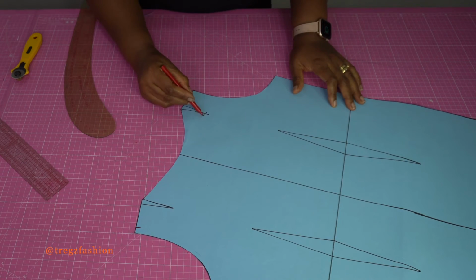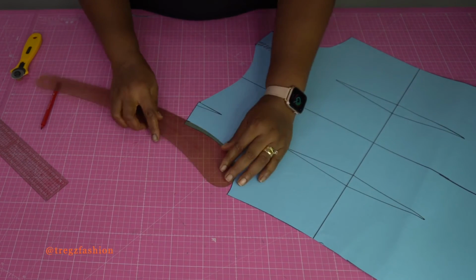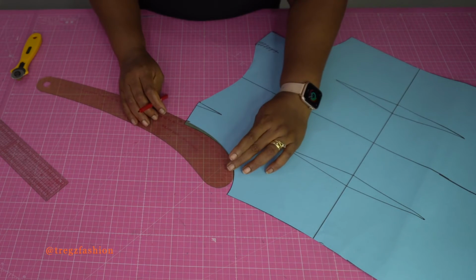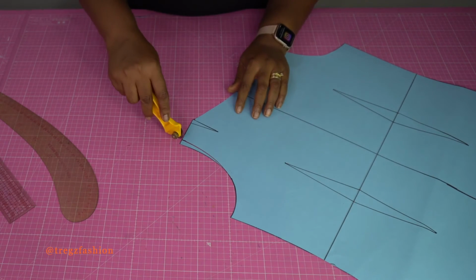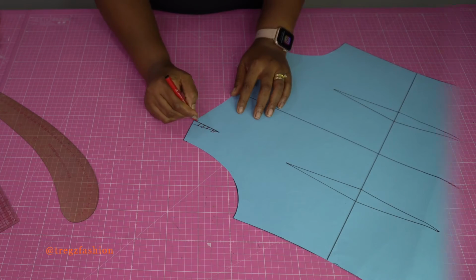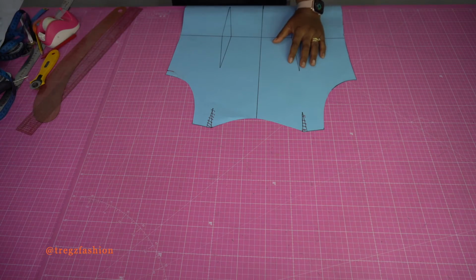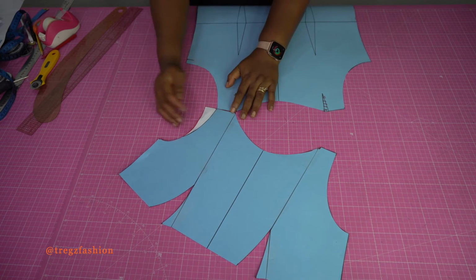So that means we don't need this part anymore. We're also going to do exactly the same thing for this other side. So you bring in your front parts like so, and then you match it just like this.